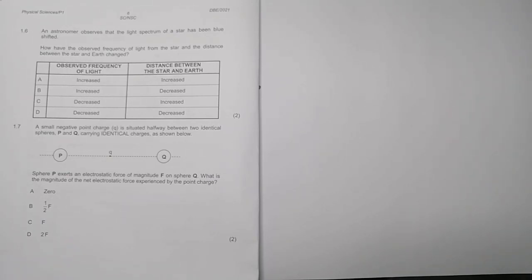So they say an astronomer observes that the light spectrum of a star has been blue shifted. Remember, the moment that we have a blue shift, what it suggests to us is that whatever object or star is moving towards the Earth.